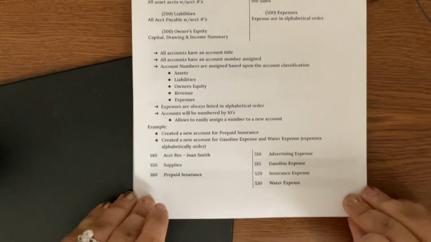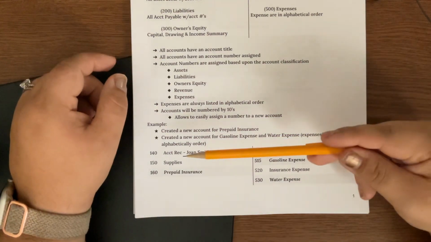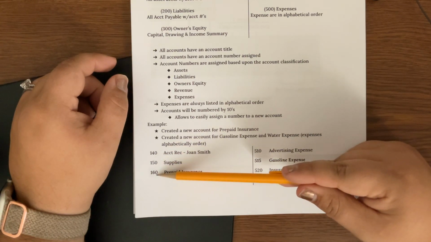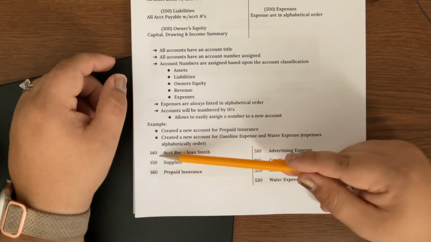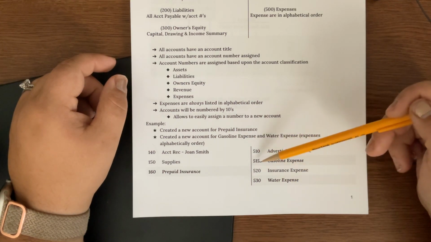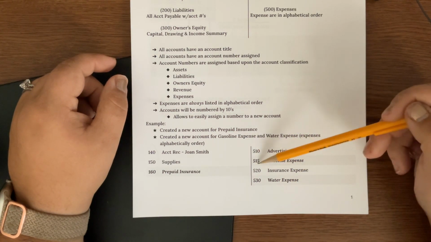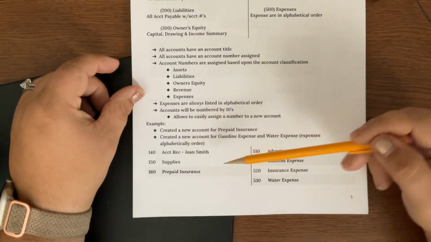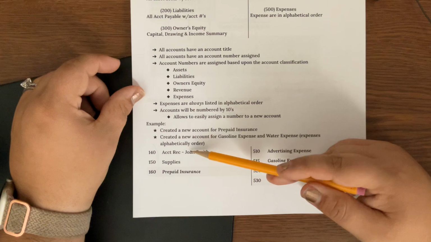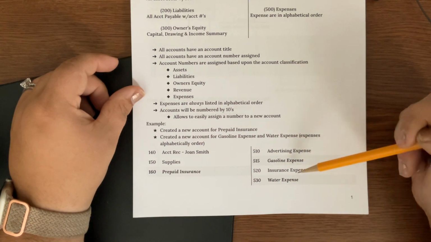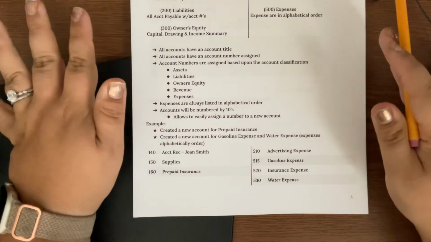Example. We have accounts receivable, so we have a 100, a 100, a 100. So these are our assets. And then we have some expenses here, 510, 515, which we'll talk about in a second, 520, and 530. The ones that are not bolded, our accounts receivable, supplies, advertising expense, and insurance expense, are the ones that we already have done.